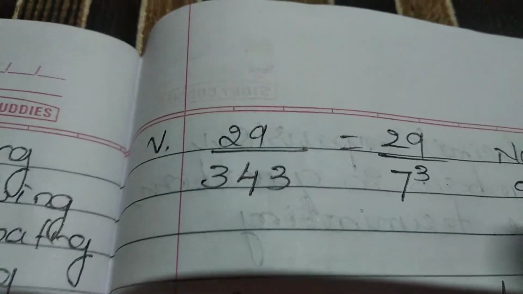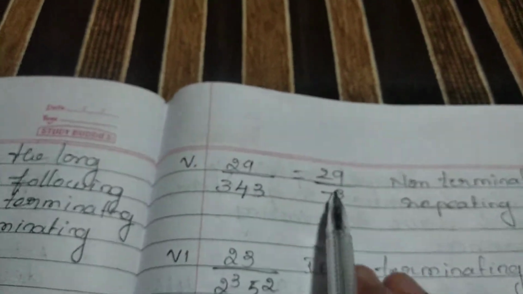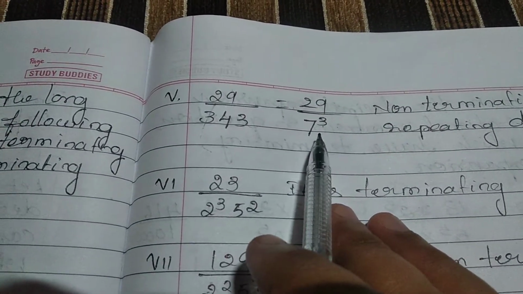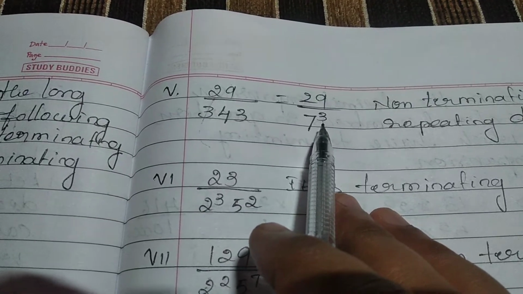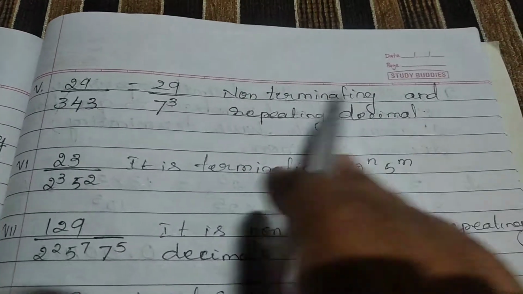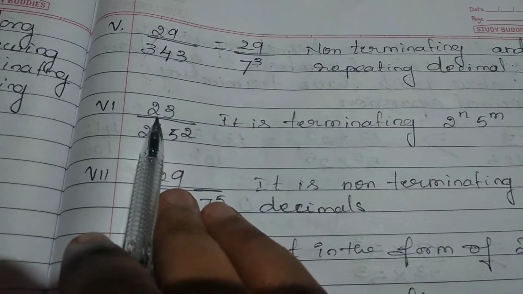29 divided by 343. 29 we will write as it is. So 343 means 7 cube, 7 cubed is 343. So here no 2, no 5 in the denominator. That's why it is a non-terminating and repeating decimal. Okay. Now we'll come to the next one.